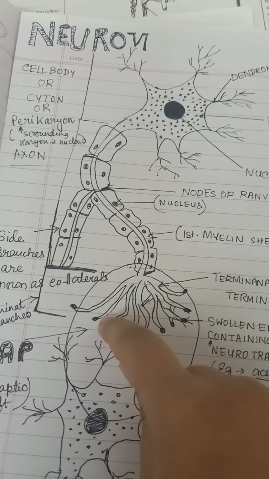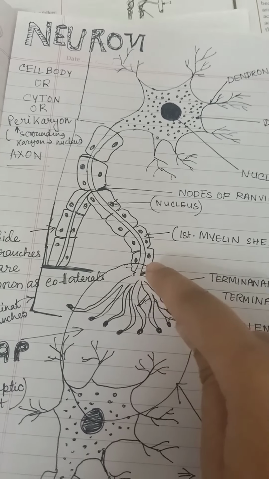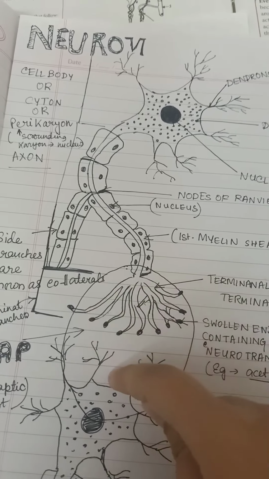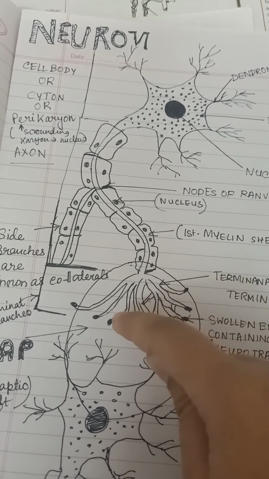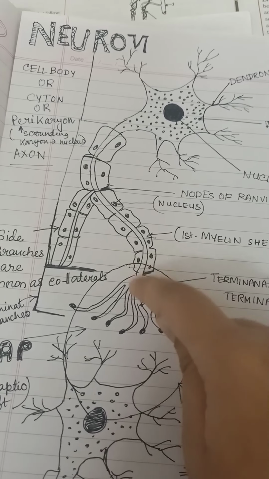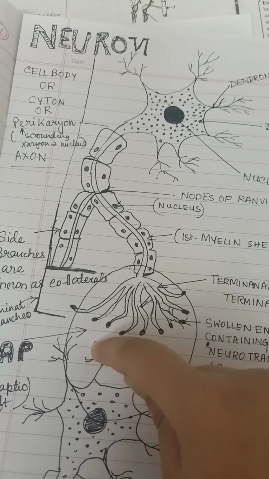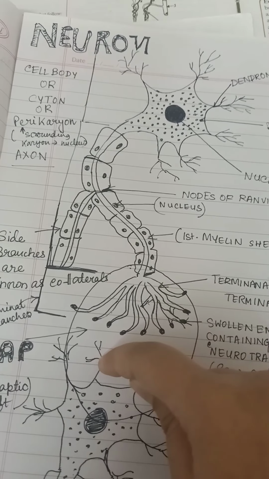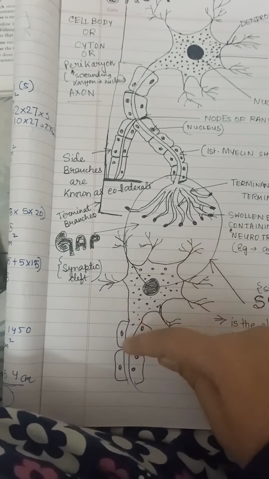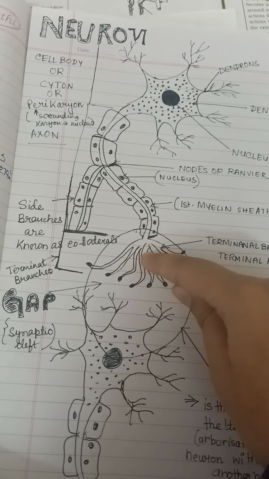Acetylcholine is released when the nerve impulse reaches the terminal end of a particular axon, and it is ready to be transferred to another neuron. After the acetylcholine does its work, which is the transmission of the impulse from the terminal end to the terminal branches of another neuron, it gets broken down by enzymes.